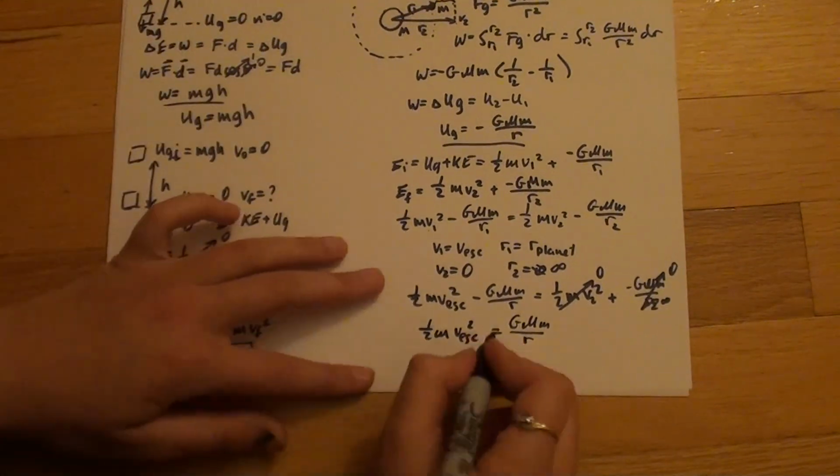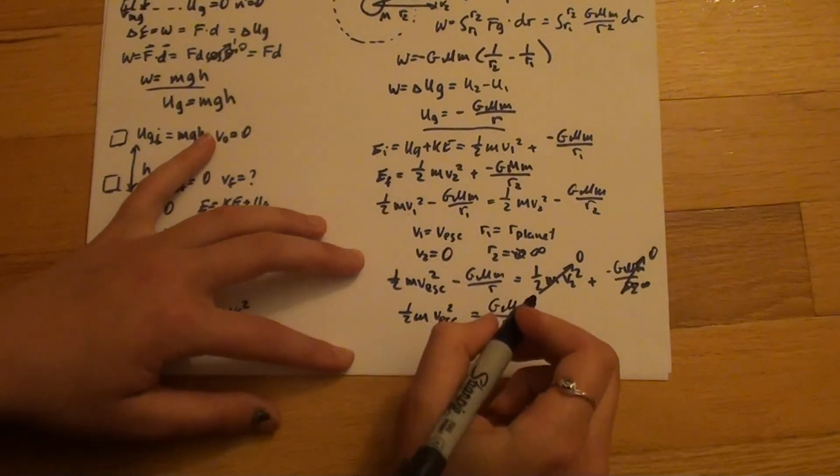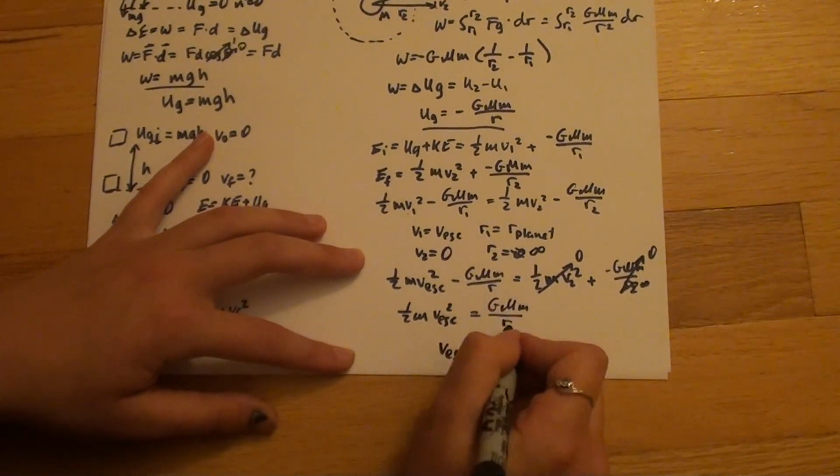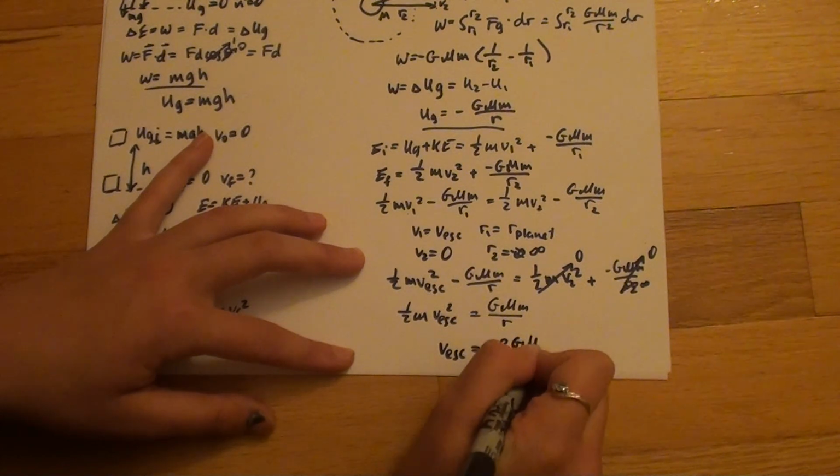So the escape velocity in this case will equal the square root of 2GM over r.